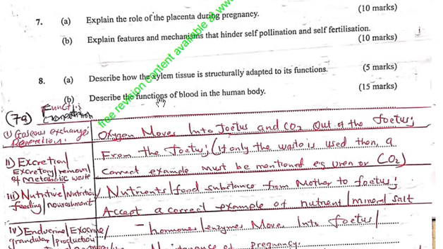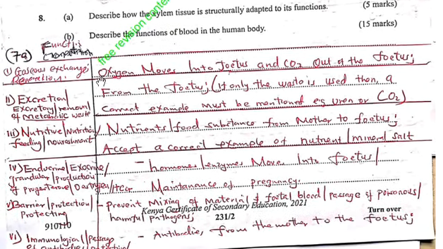Explain the role of placenta during pregnancy. 10 marks. And the first role is the gaseous exchange, and while answering this question, the best way is to draw a table, the role, and then explanation of the function. Gaseous exchange enables oxygen moving to the fetus and carbon dioxide out of the fetus. And when explaining, you must state the movement of those materials from where to where.